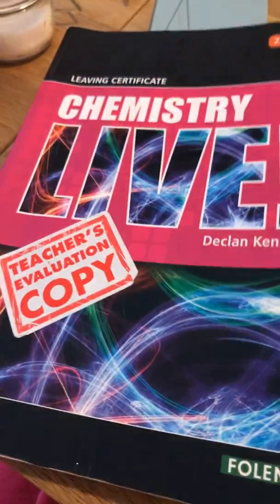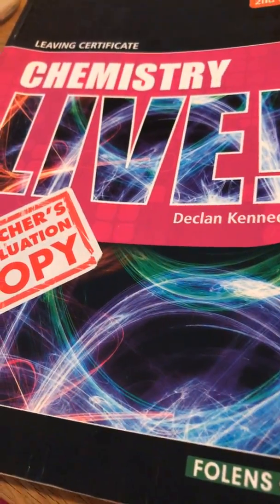Again, I would recommend this only for the higher level girls. So if you're doing ordinary level, I've already given you different work, so I would take a look at that instead.